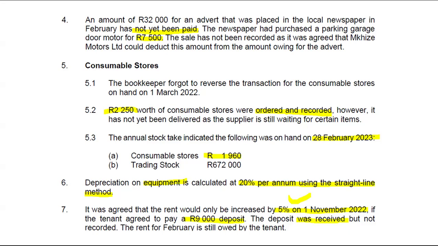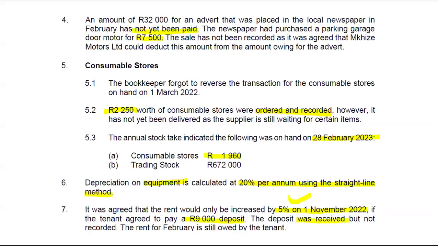So when you receive a deposit, you debit bank and you credit the liability. So the liability here will be deposit, rent, income. But some students will actually record that as income received in advance. And I don't think that would be right. I think you could have recorded it as deferred rent income.